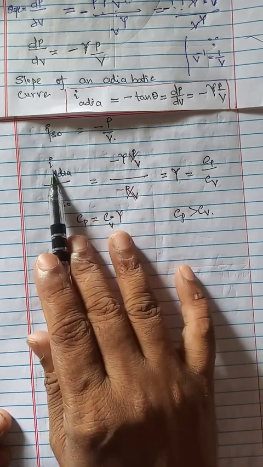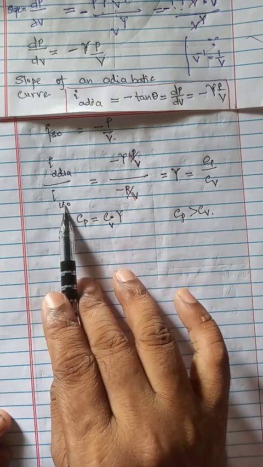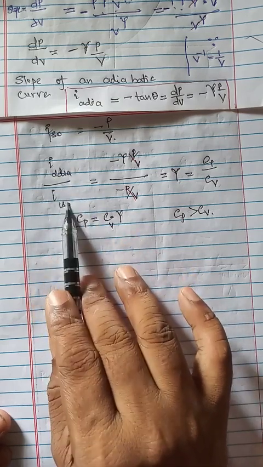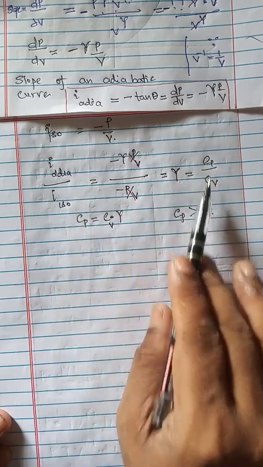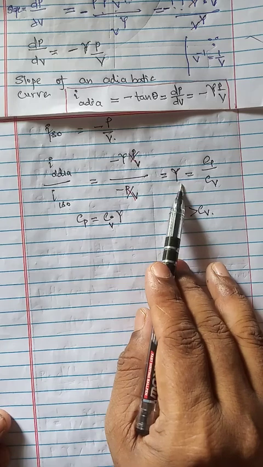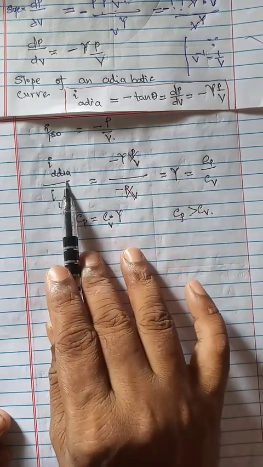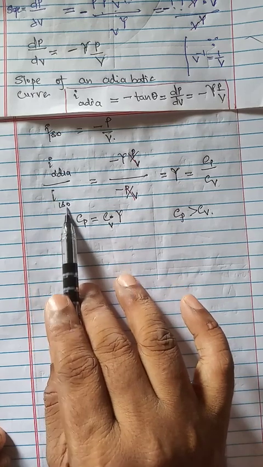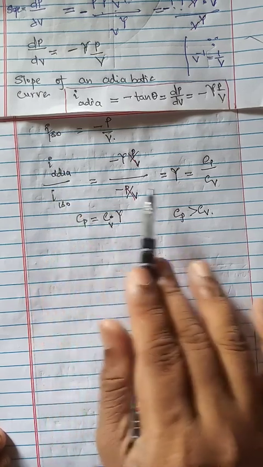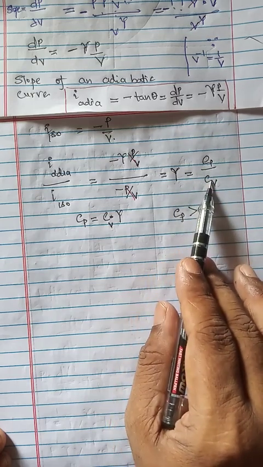If you know the slope of an adiabatic curve and the slope of an isothermal curve, it is the ratio Cp by Cv, gamma. In that way, you can find out the value of gamma for a given gas. Find out the slope of an adiabatic curve, the slope of an isothermal curve, get the ratio. It will give the value of gamma. What is gamma? Already we studied, it is Cp by Cv.